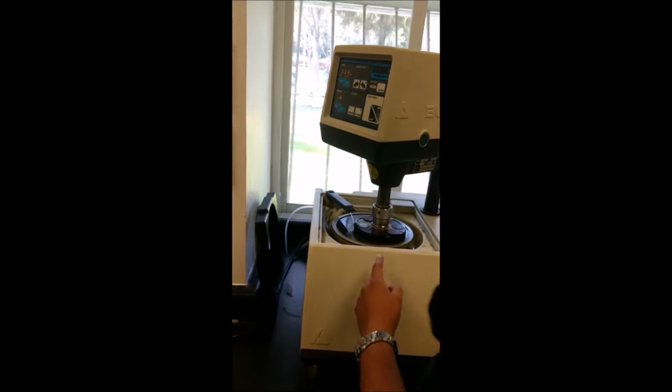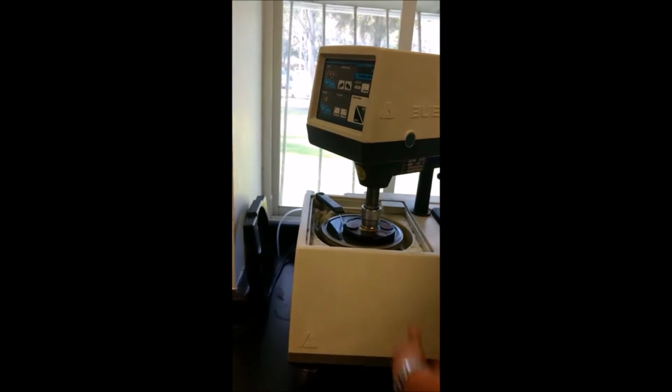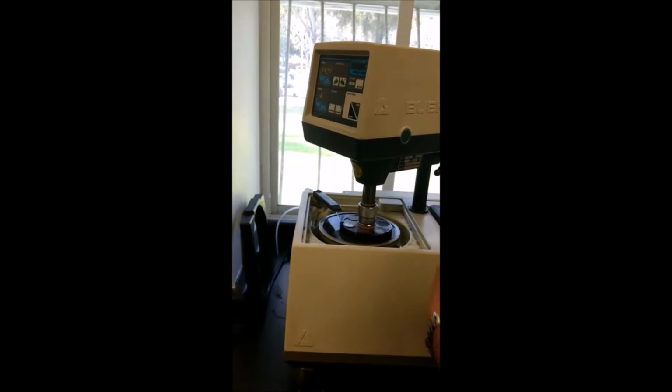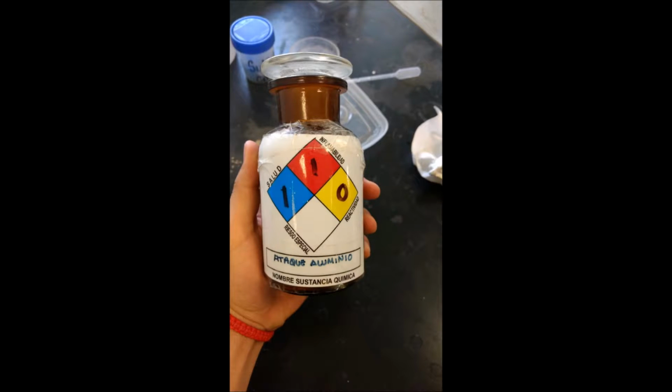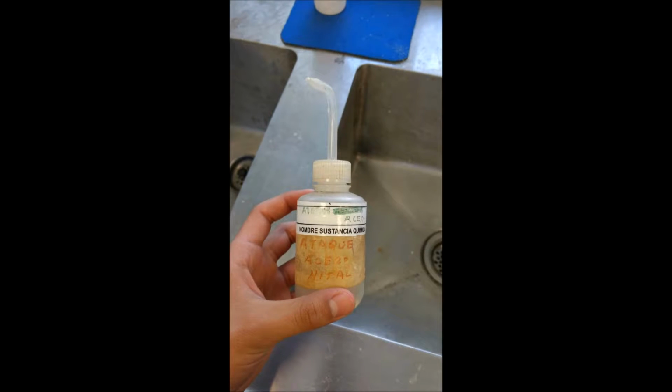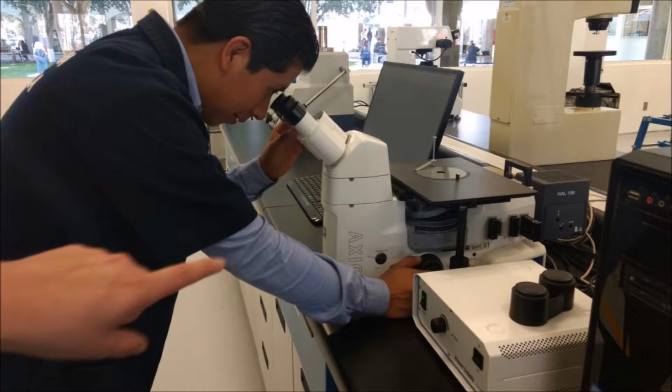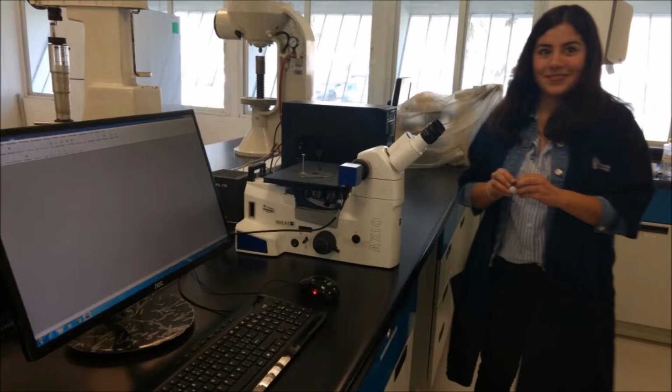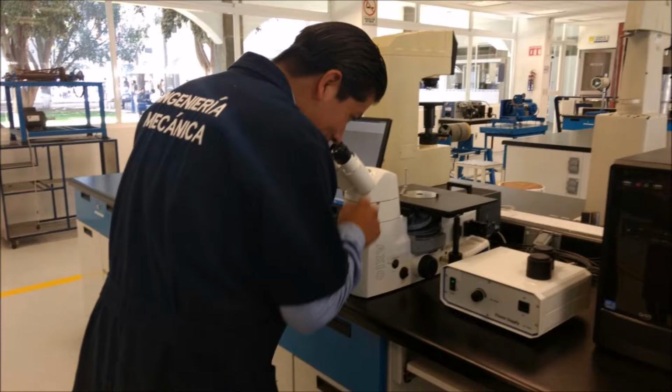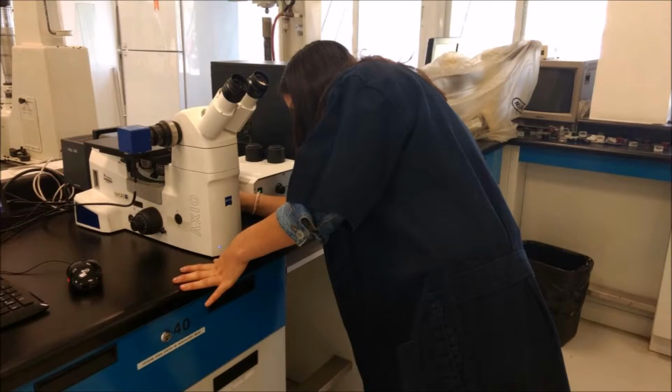Finally, we polished the pieces with microcloth to obtain a mirror effect. After that, with a chemical attack of nitric acid and hydrochloric acid for aluminum, and nitric acid and ethanol for steel, we were able to examine properly the microstructure by optical microscopy at 100x, 500x, and 1000x.